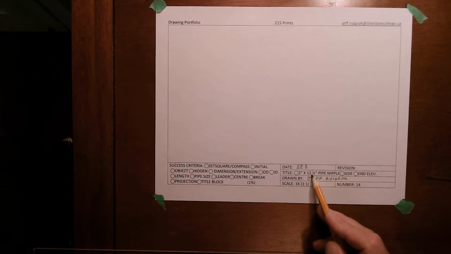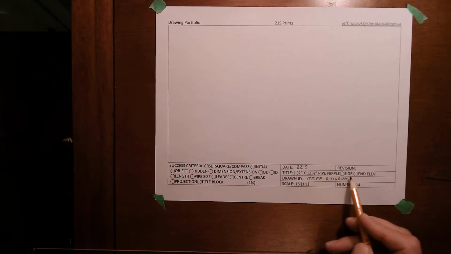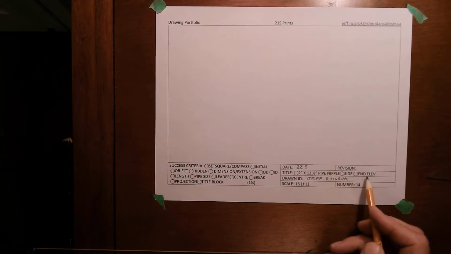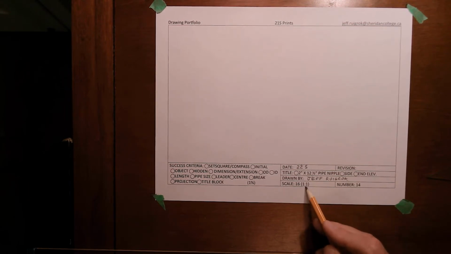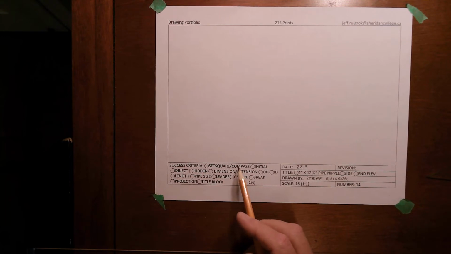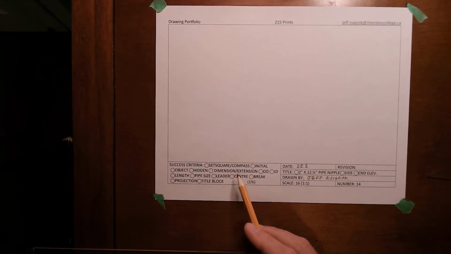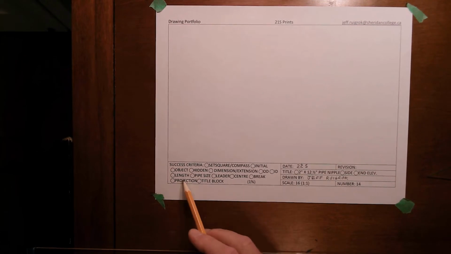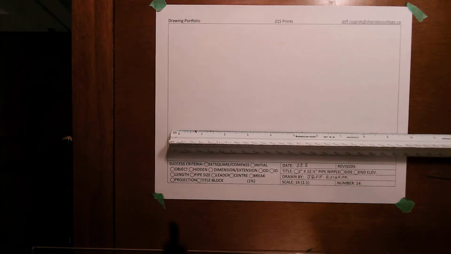We have to do a break line because 12.5 inches is longer than this page. I'm looking for the side and end elevations at 1:1 scale. So I'm going to start using my actual measurements here. So it's going to take a little bit of time. I'm looking for evidence of set squares and compasses, initial lines, object and hidden lines, dimension extension, OD, ID, length. So you can just see there's a lot more to this one. Break lines, projection lines, title blocks, all that kind of stuff. So it's going to go fairly quick because I don't want this video to be forever.